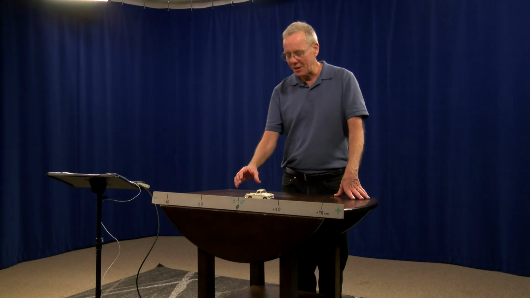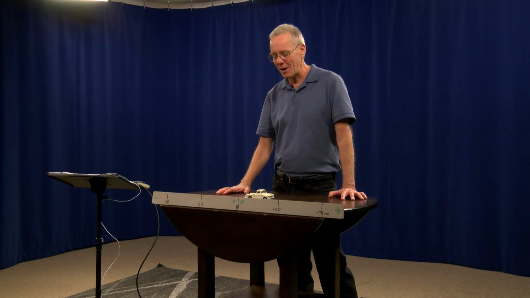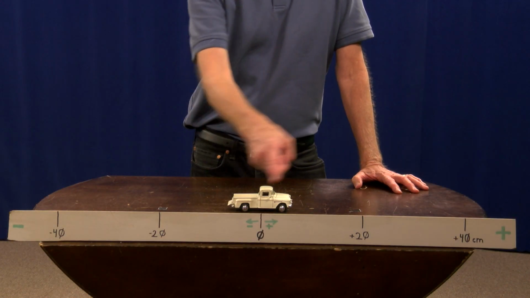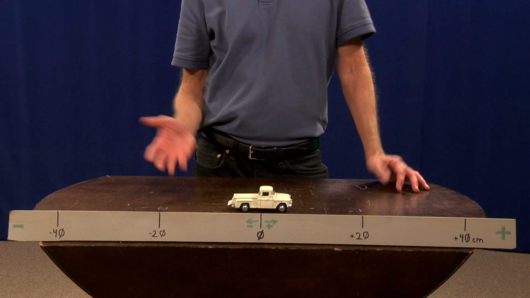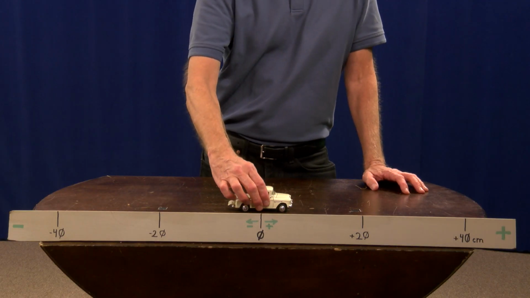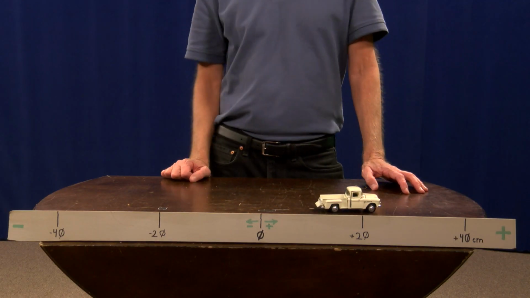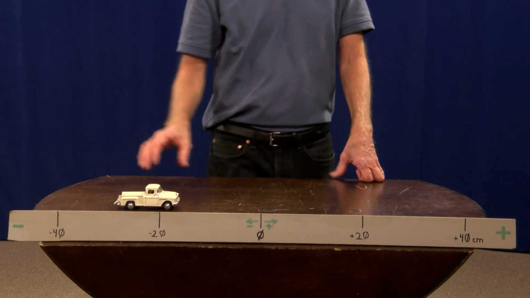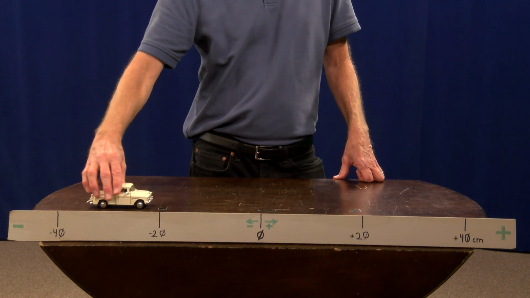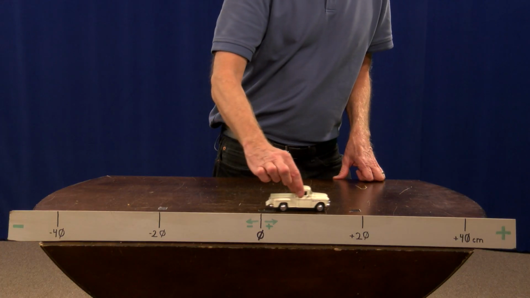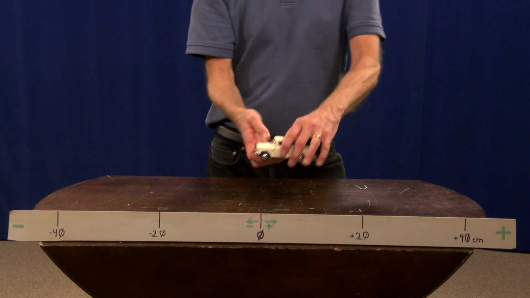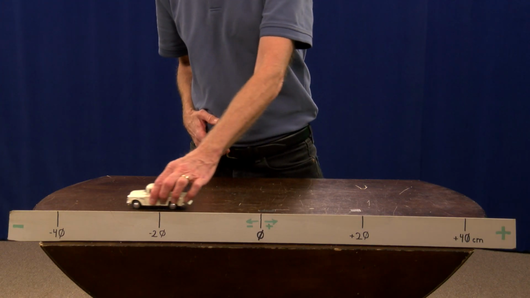I have a car set up on a number line. So here's my position description. And as we learned last time, if I move the car to here, I have a positive position. Right now I have a negative position. And if I'm moving forward, I have a positive velocity. If I'm moving backward, I have a negative velocity.